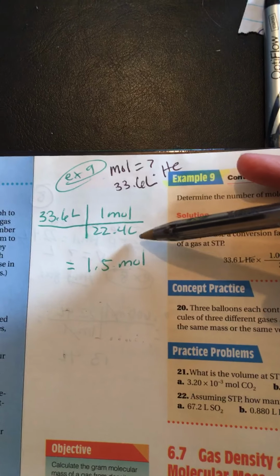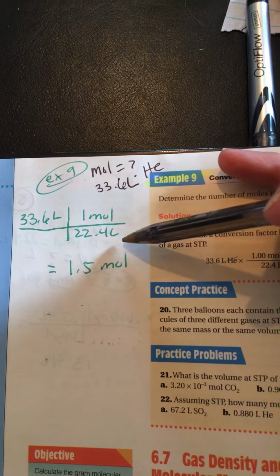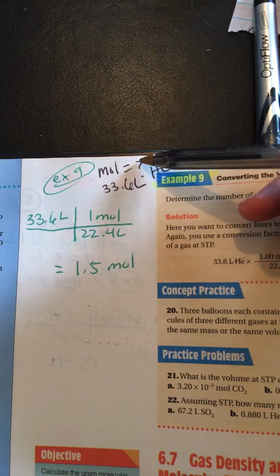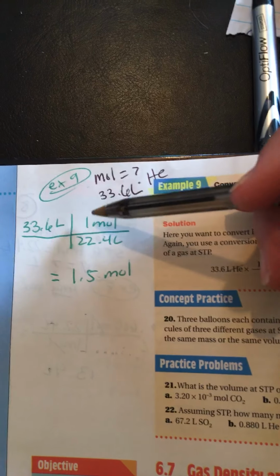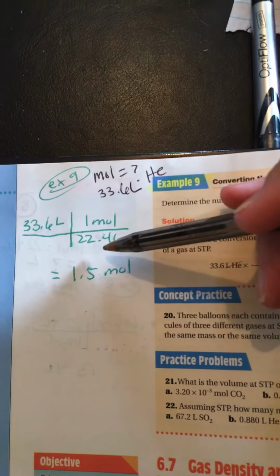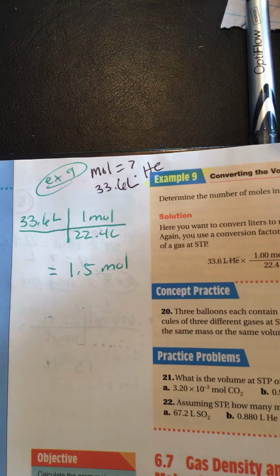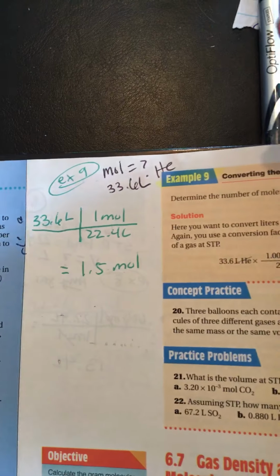We write the unit of what we know in the denominator because we want them to cancel out. We write the unit of what we want to change it to on top, moles. Then we think, is there a relationship between moles and liters? Why, yes, there is. 22.4 liters in 1 mole. Any number on top gets multiplied. Any number on bottom gets divided.